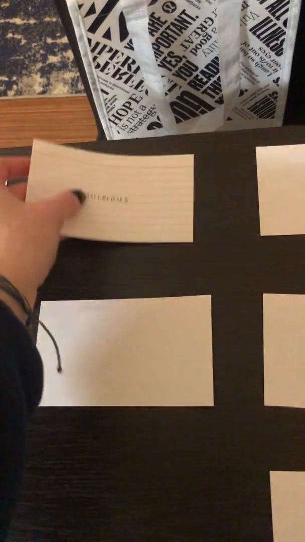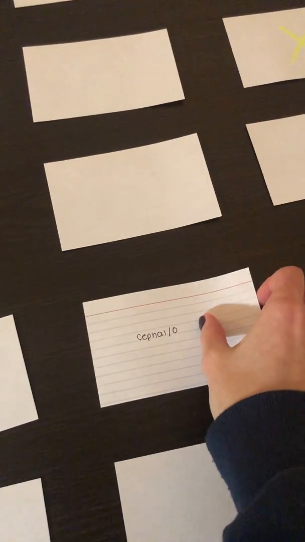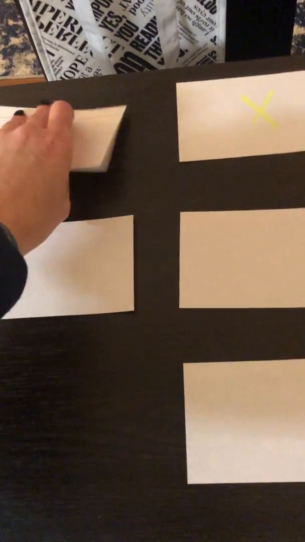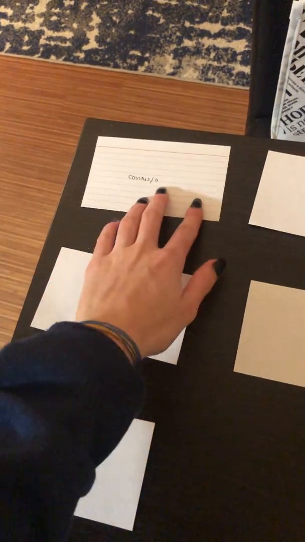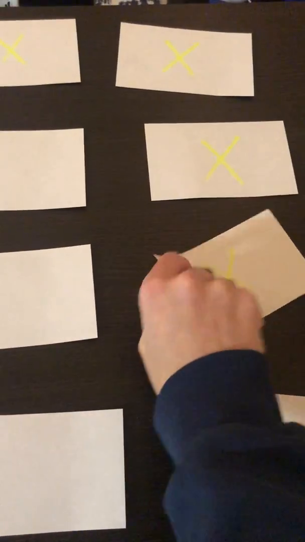All right, let's see. Let's try to find carcino. Ah, so close. But let's start with a C. All right, let's try this up here. Oh, contuso. So let's try to find, try to hope we flip over bruised. Oh, perfect. Another word part match. Now we have contuso and bruise, and move on.